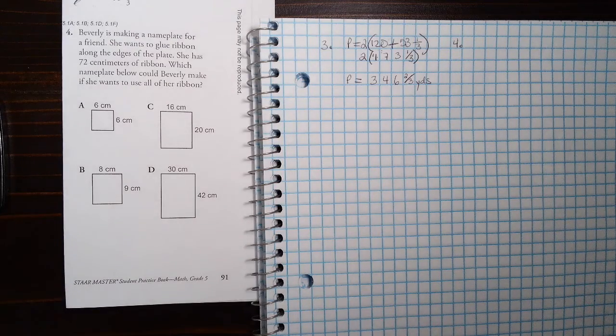Annotations, underlines, and math, go. I'll read it as you're working. Beverly is making a nameplate for a friend. She wants to glue ribbon along the edges of the plate. She has 72 centimeters of ribbon. Which nameplate could Beverly make if she wants to use all of her ribbon?